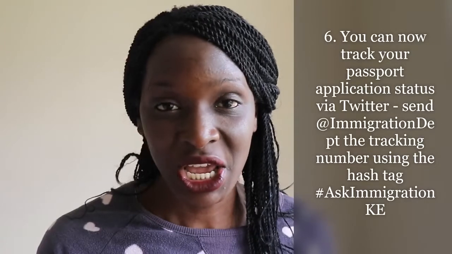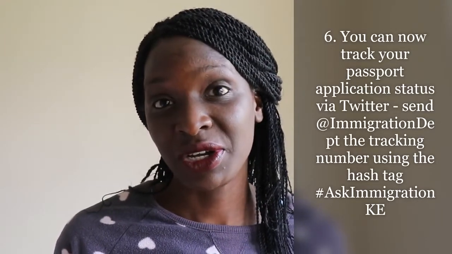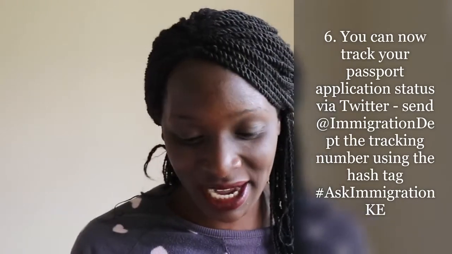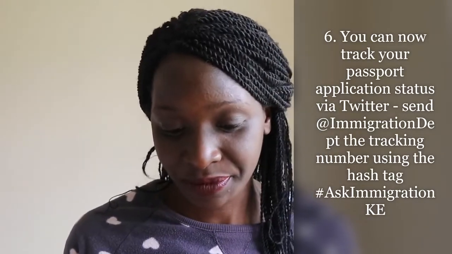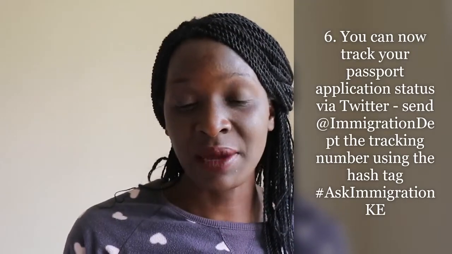And then the other thing that you can do now with the new generation passport is that you can track your application status via Twitter. I haven't tried it, but what you need to do is to simply send your application tracking number to @ImmigrationDEPT. That's the Twitter handle of the Kenya Immigration Department, and you use the hashtag #AskImmigrationKE. So again, I'm going to leave a link at the bottom. Okay, so I'm not sure if it works. I've never tried it, but I saw some people sending their requests and they're getting replies.